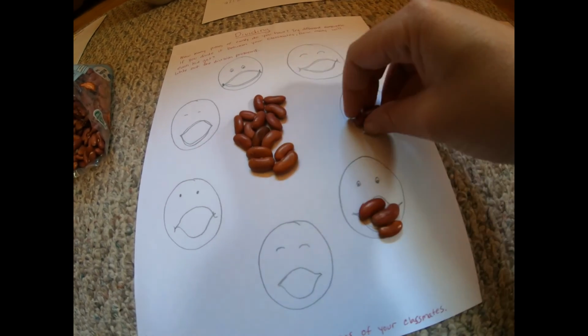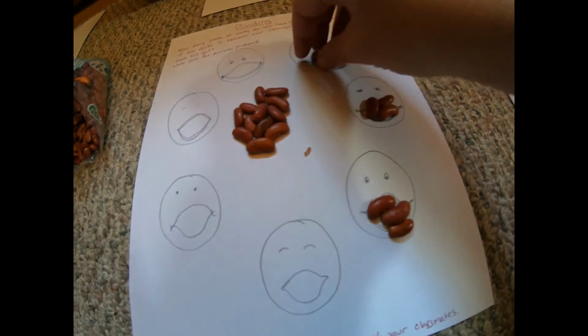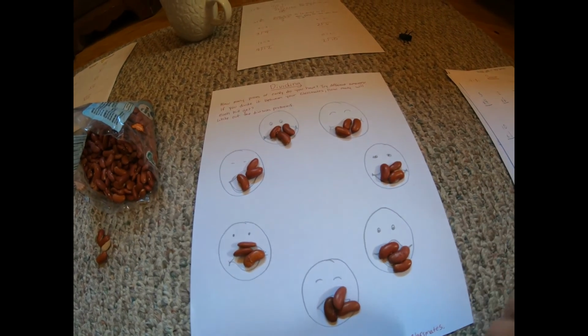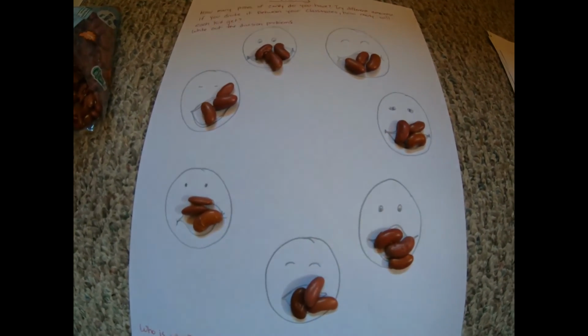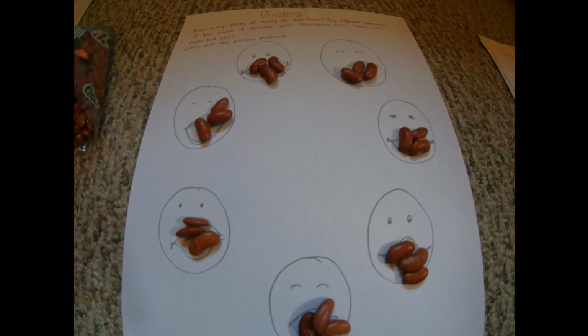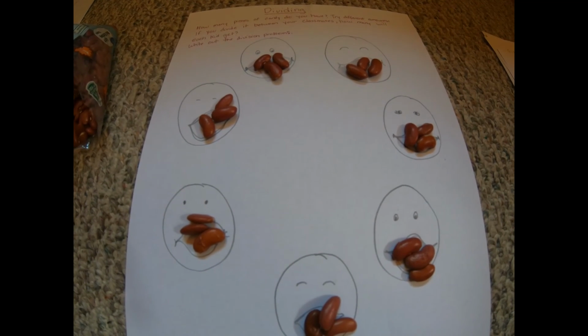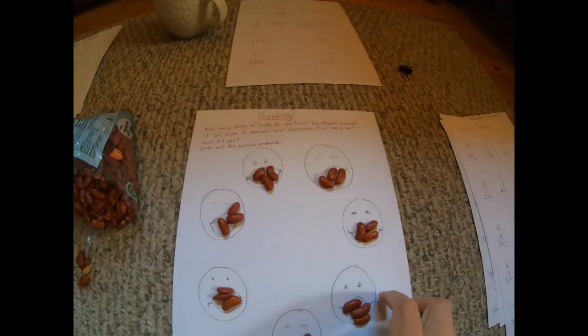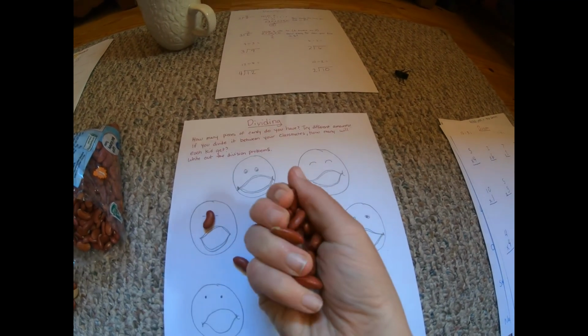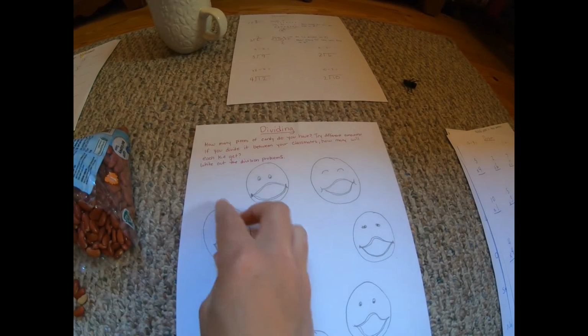3 for you. 3 for you. 3 for you. It's even. It worked out. It's all fair. So 21 divided by 7 is 3. And you can go the other way too: 21 divided by 3 is 7. You can try that with different numbers. Sometimes you'll have remainders and sometimes you won't.